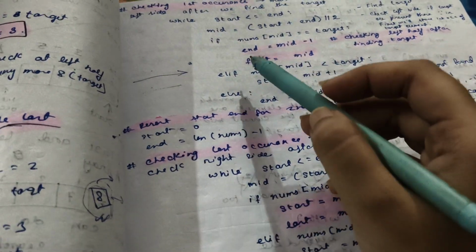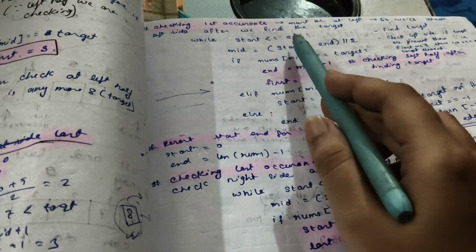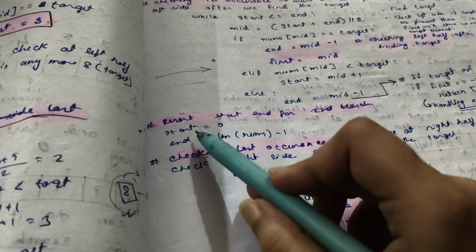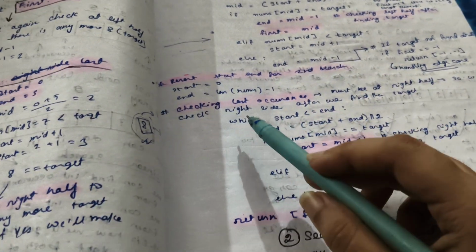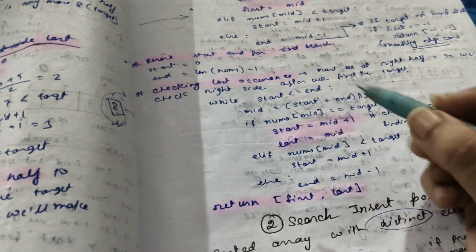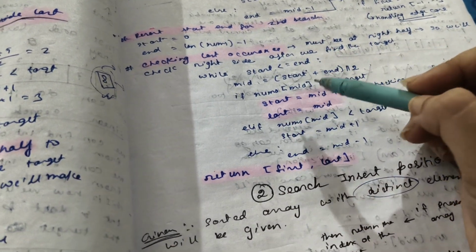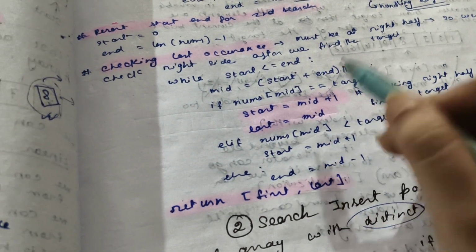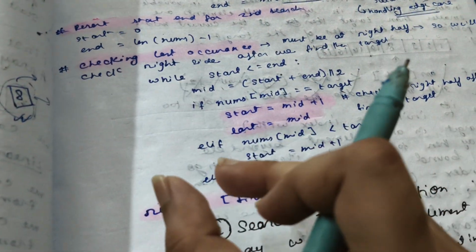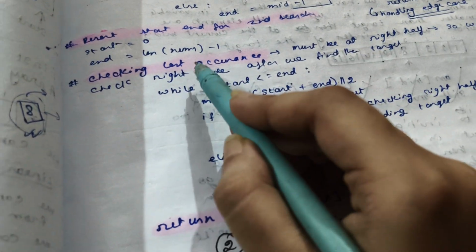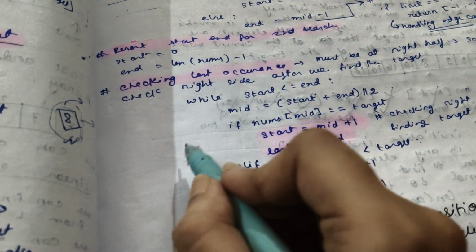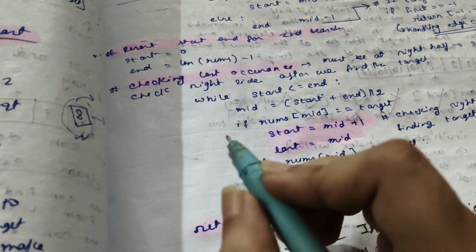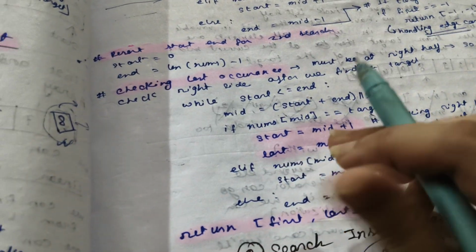And after this, as in the first part our start and end got modified, in order to check the last occurrence, we need to reset the start and end values, and then we are going to check the last occurrence. In checking the last occurrence, the same thing will happen, just in the part where we find the target, instead of checking the left part, we are going to check the right part, because we have to find the last occurrence. We are not sure if the target we found is the last occurrence or not. That's why the right, because the possible last occurrence will be present on the rightmost side, that's why we are going to check the rightmost side.